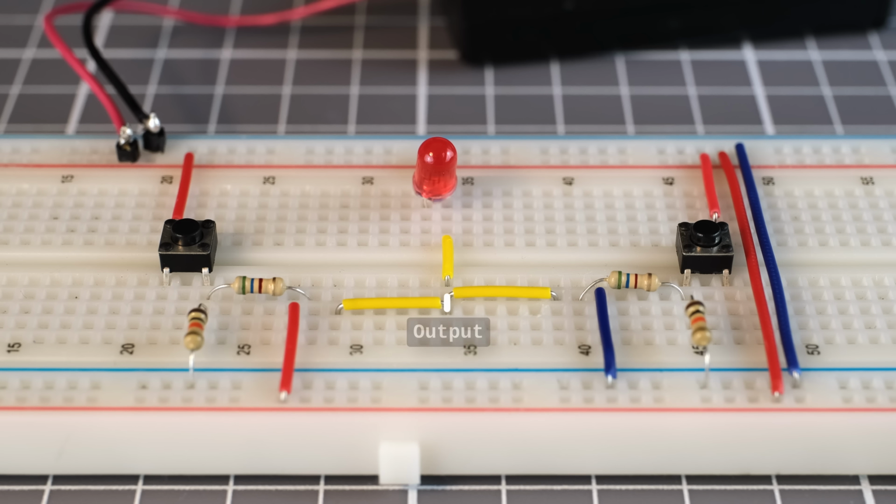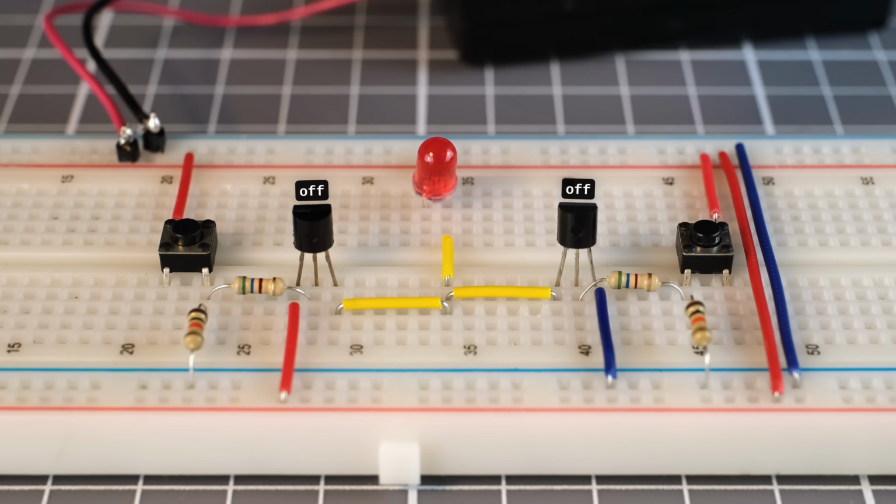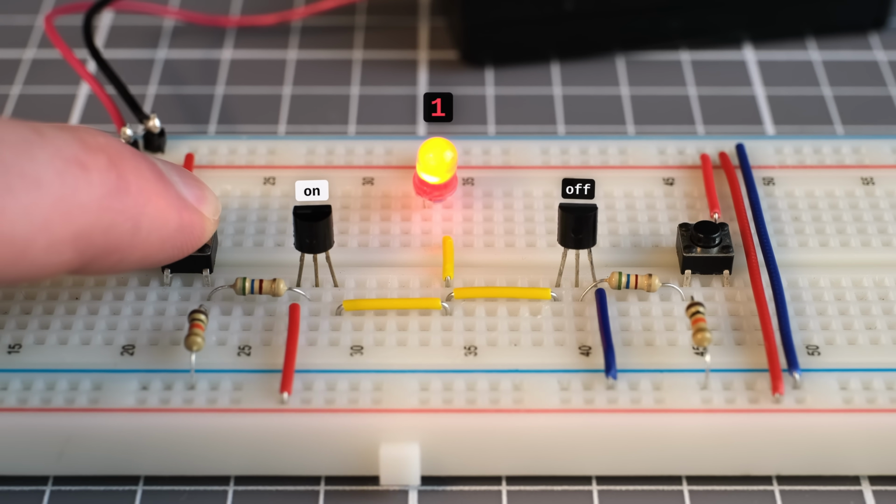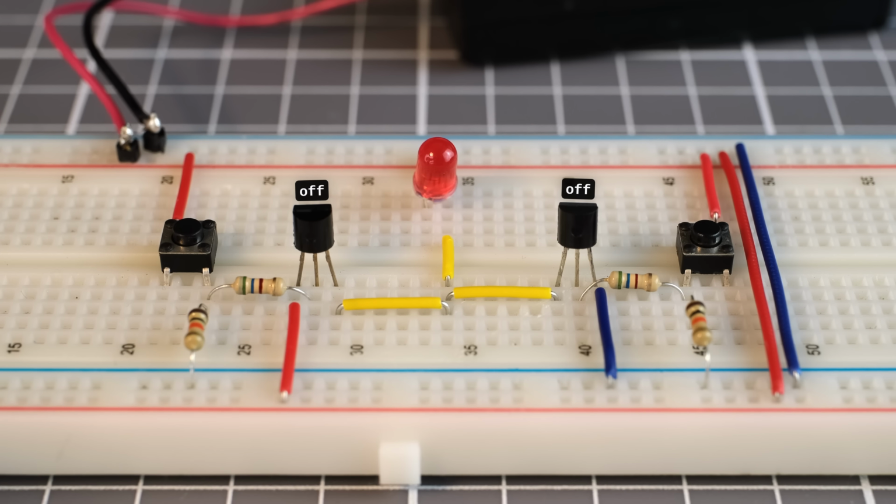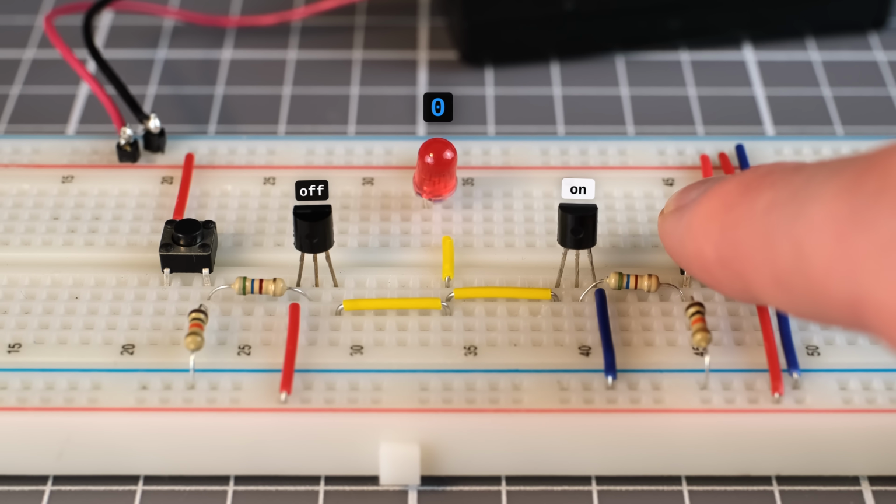So imagine that this here is one of the outputs from our chip. The basic idea is that internally the output is connected to 2 transistors. Then if the chip wants to output a 1, there'd be some logic to turn on this transistor here, which provides a connection to the power pin. On the other hand, if the chip wants to output a 0, it would turn on the other transistor, which provides a connection to the ground pin.